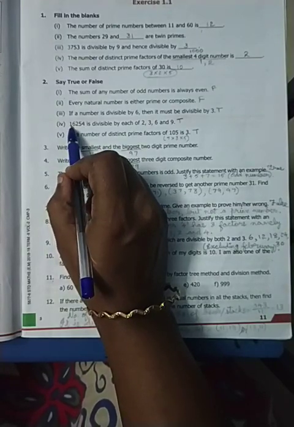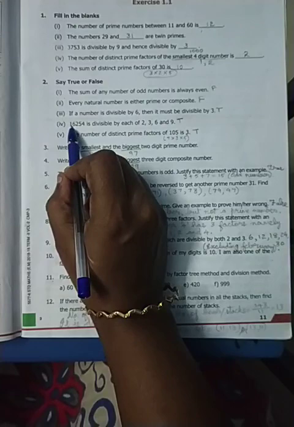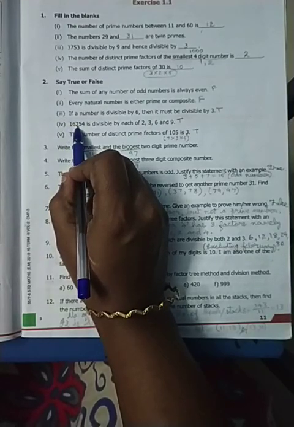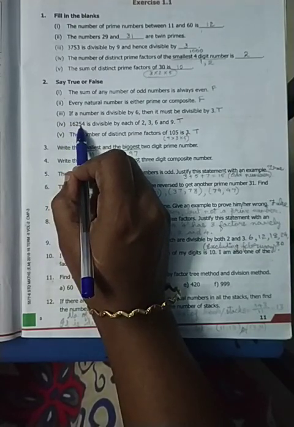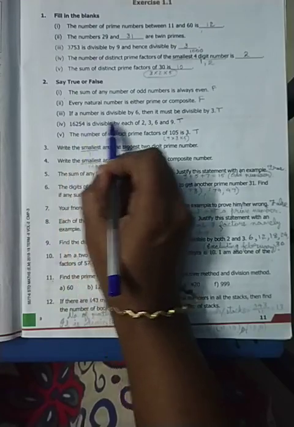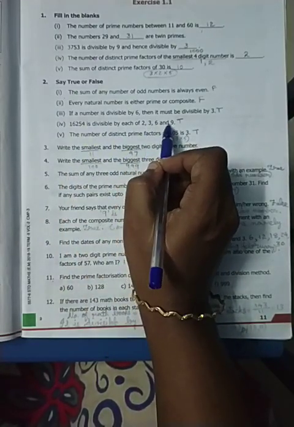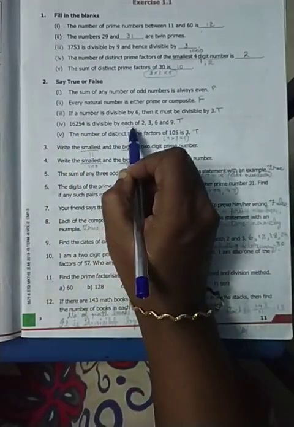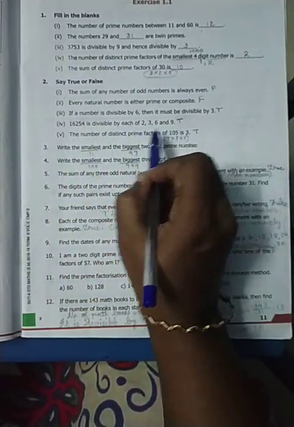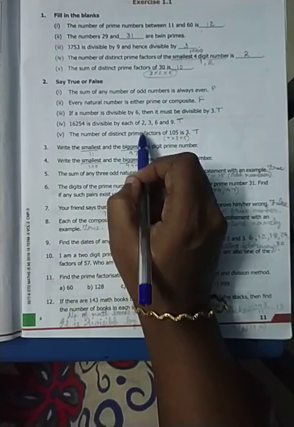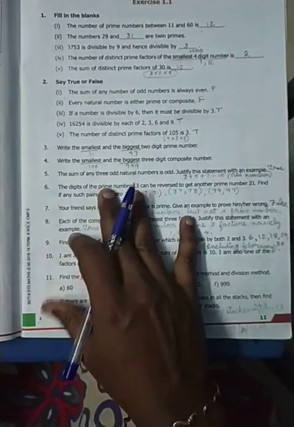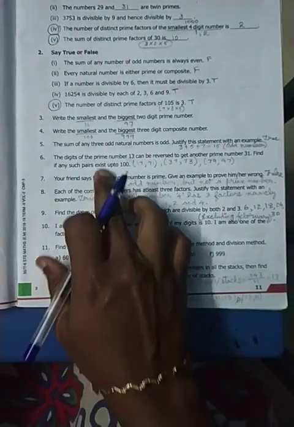Then for 3, add all the digits: 1 plus 6, 7, 7 plus 2, 9, 9 plus 5, 14, 14 plus 4, 18. 18 is divisible by 3, then again it will be divisible by 6, so the whole number is divisible by all these numbers. The number of distinct prime factors, this we will see later. Prime factors we will see in the next class.